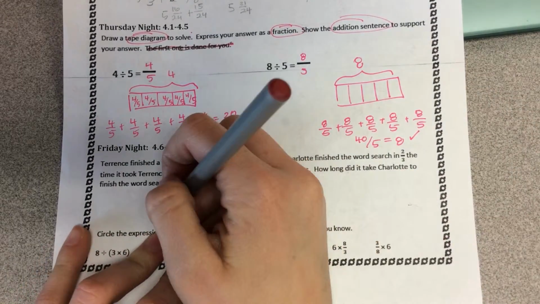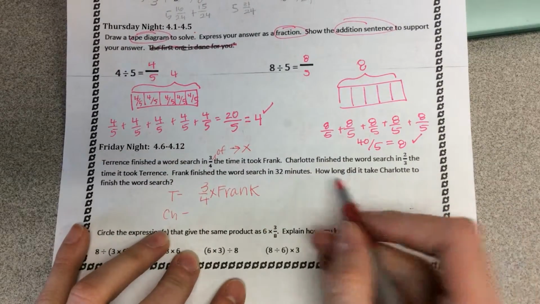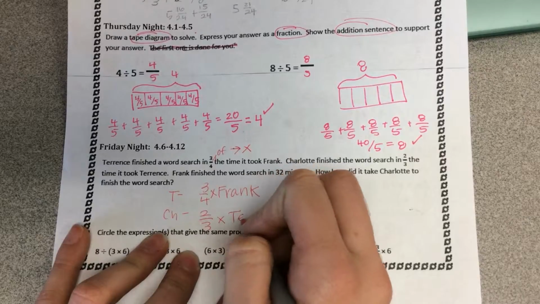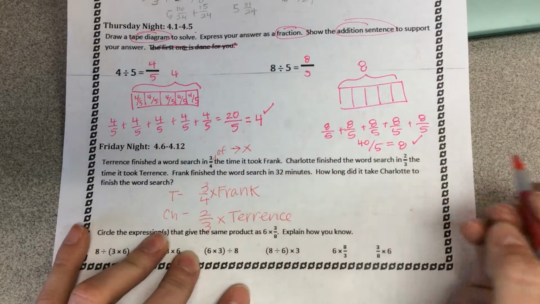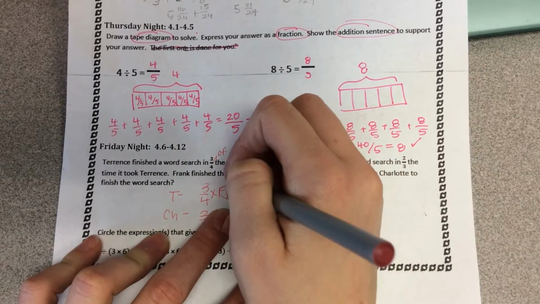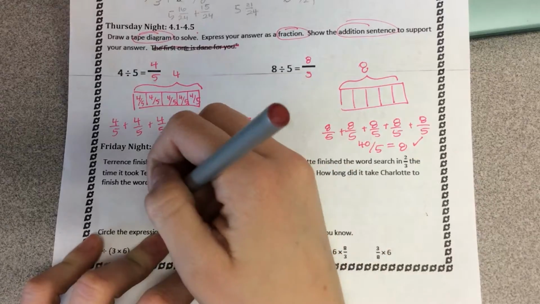Terrence finished the word search, so this is Terrence. Charlotte finished the word search in 2/3 the time it took Terrence. Frank finished the word search in 32 minutes. So we know Frank is 32 minutes. How long did it take Charlotte?